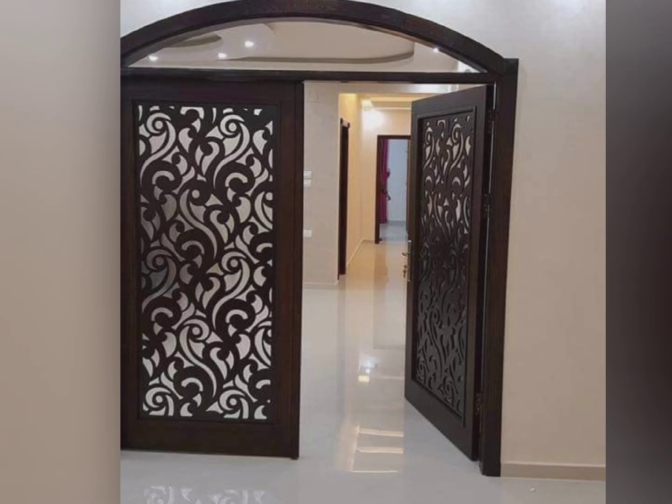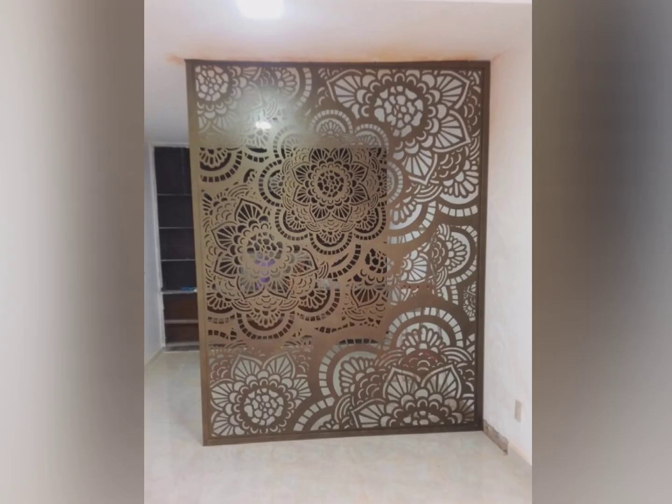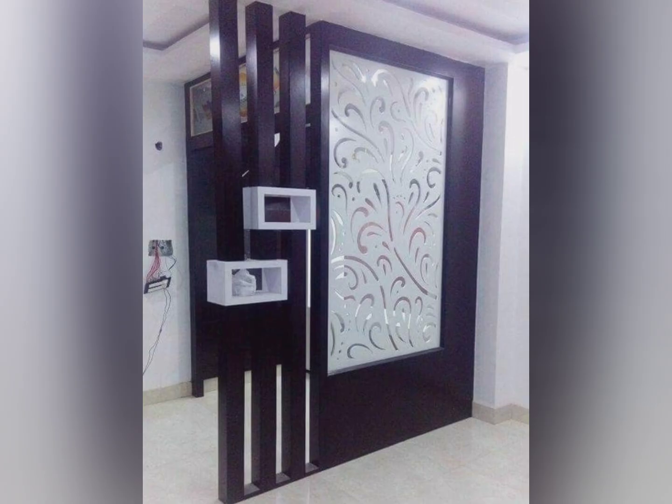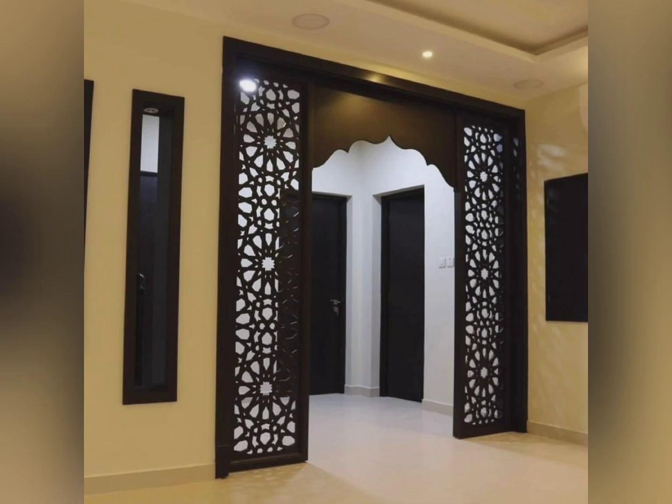It has some key benefits. The first one is space optimization. Room partitions help create distinct functional zones within a single space, such as separating a living area from a dining area. They allow you to change the layout of a room without permanent renovations, making them ideal for adaptable living space. So there you can see there are beautiful designs available with different designs and sizes.